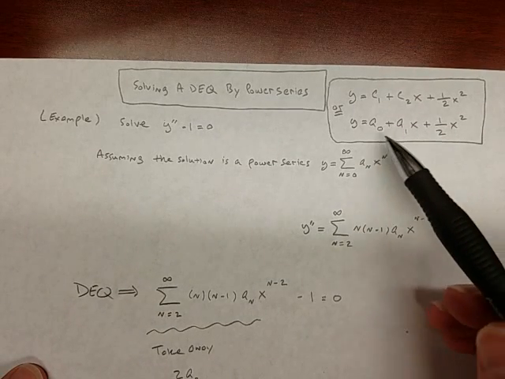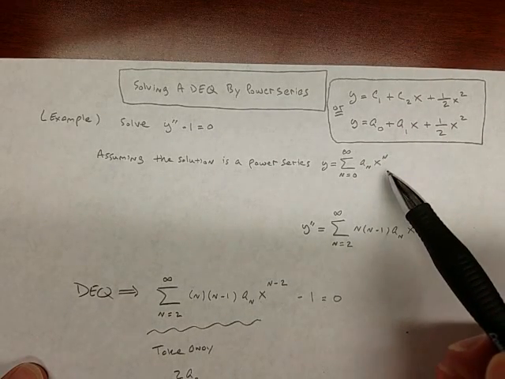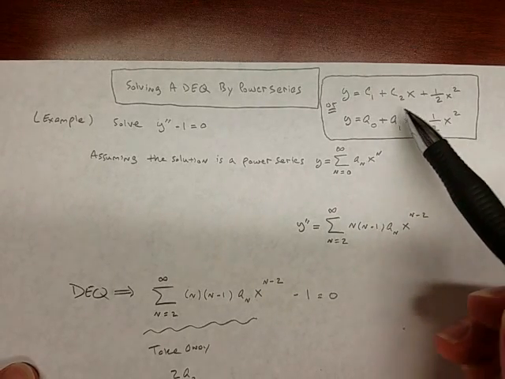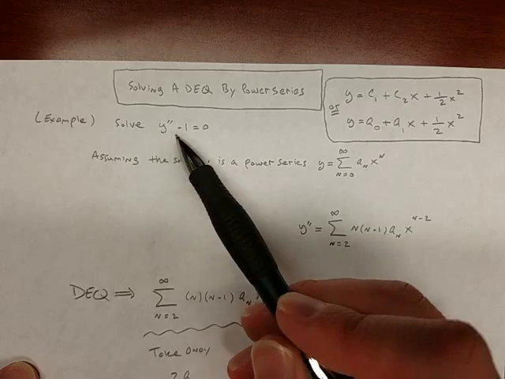So the answer we get right out of the power series is really no different than the kind of answer that we would have gotten when we first started learning to solve these.